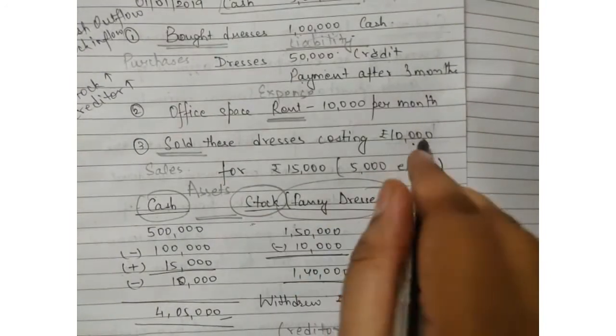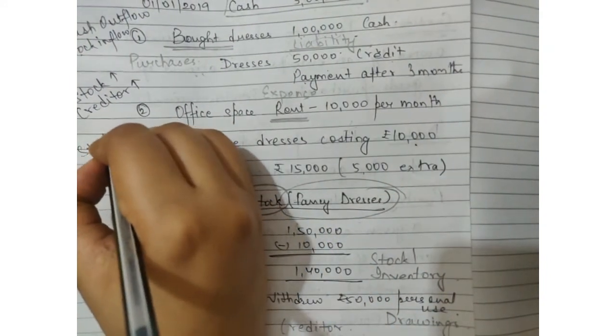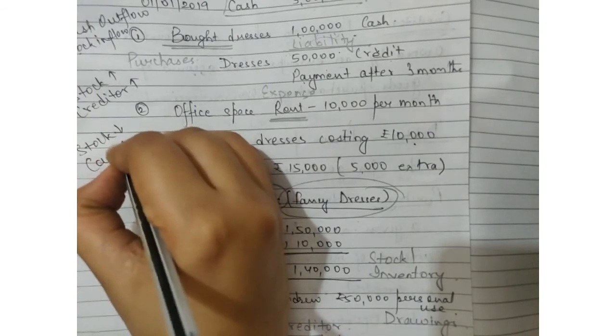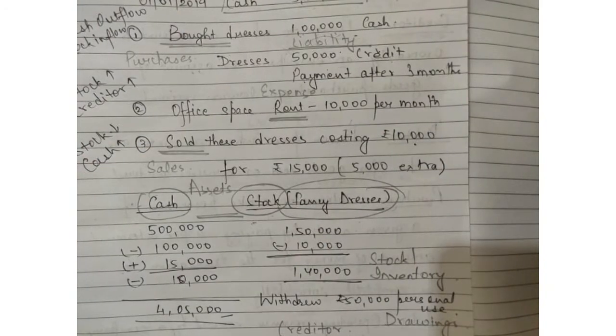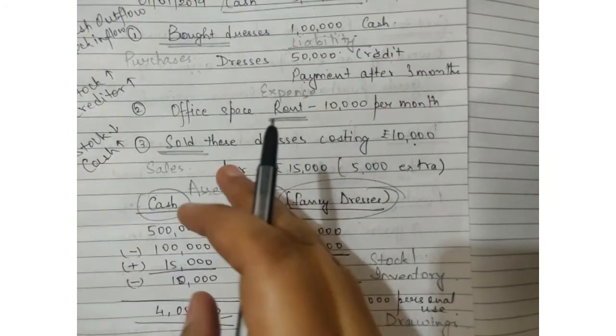When we sold the dress for 10,000 rupees, then there was a reduction in the stock, that is one asset, because we had sold it, but there was an increase in cash, that is another asset, because of inflow of the sale proceeds. So we see that every transaction has two effects.